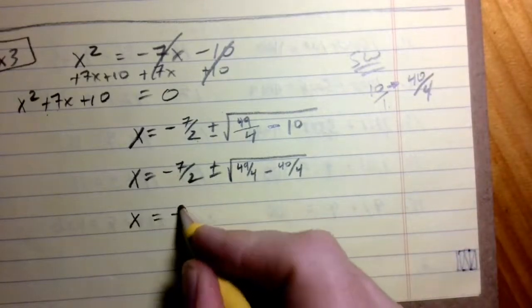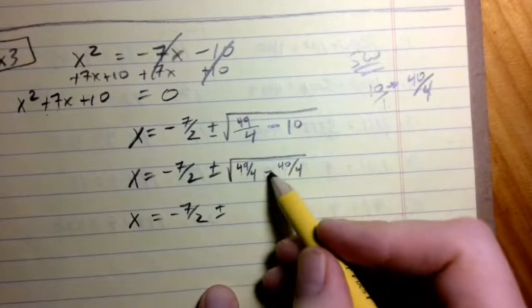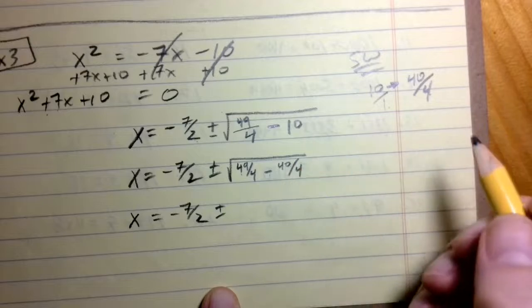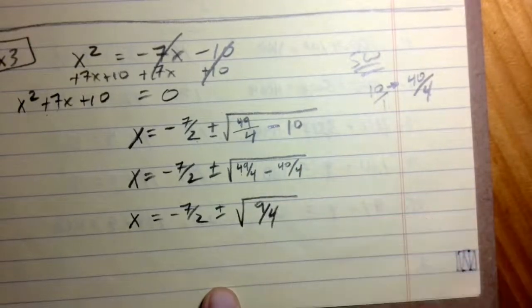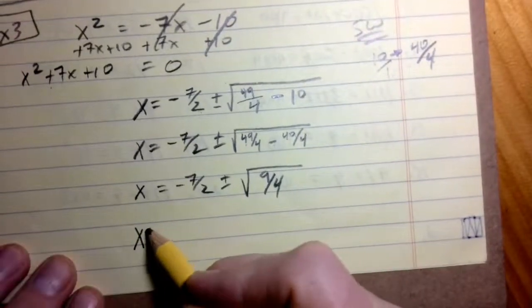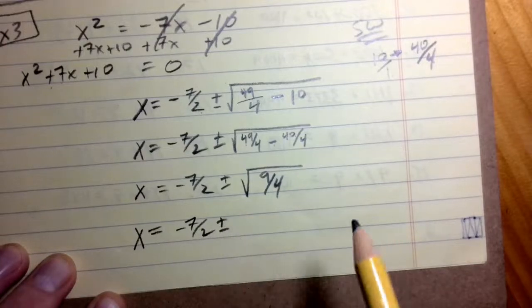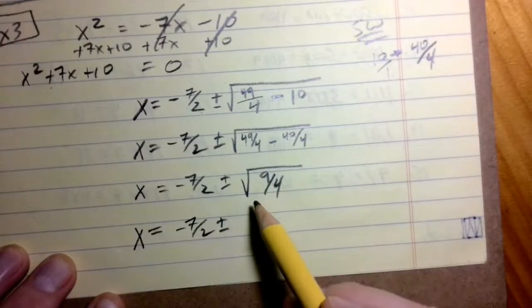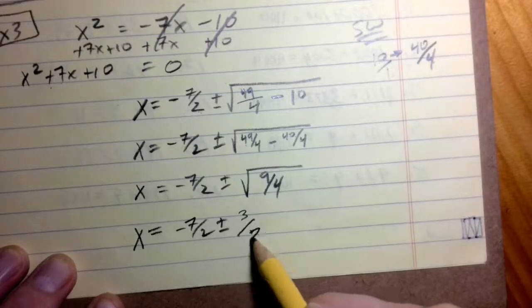So this is negative 7 halves plus or minus 49 minus 40. If you're going to subtract the 2 fractions, that's 9, and you keep the denominator, 9 fourths. So this is negative 7 halves plus or minus, the square root of 9 is 3, the square root of 4 is 2.